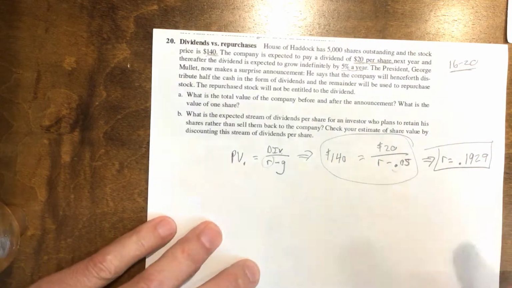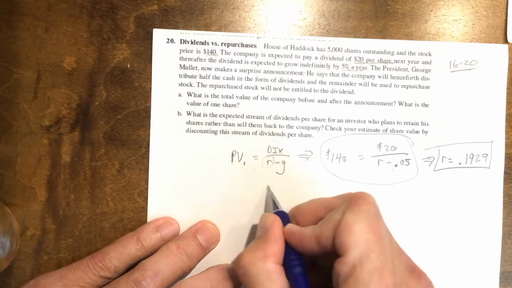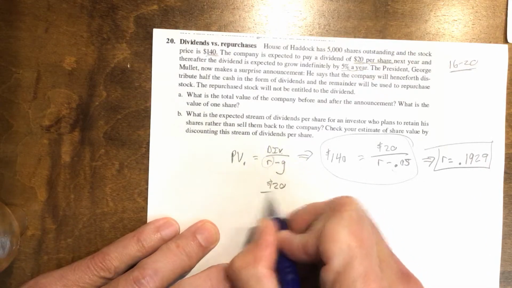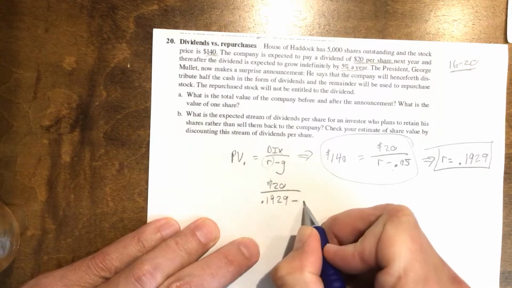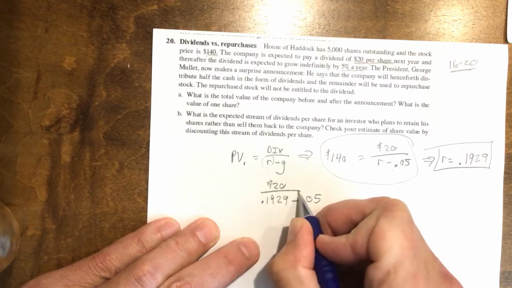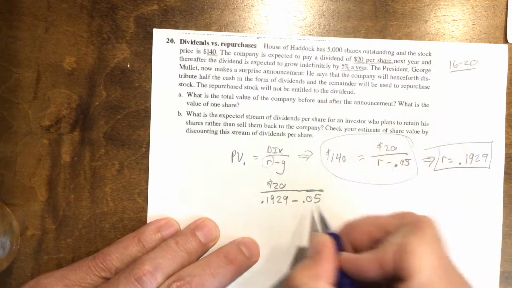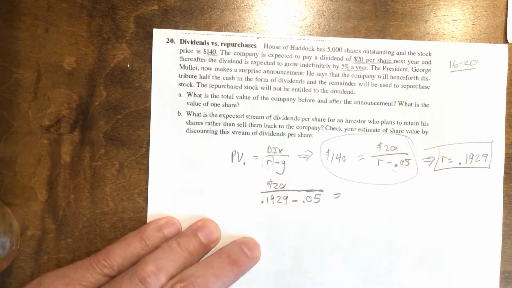So we can test that that works by plugging in 20 over 0.1929 minus 0.05, so that's the R we just calculated from algebra and the 5% growth rate.